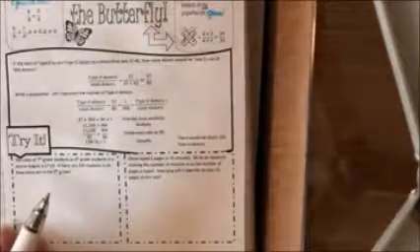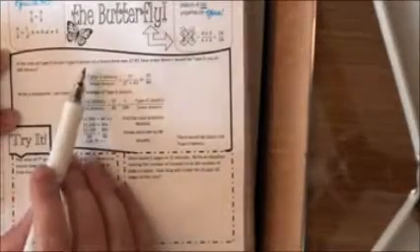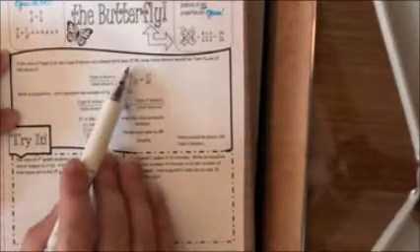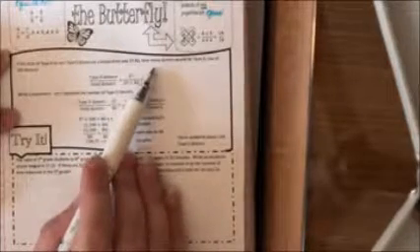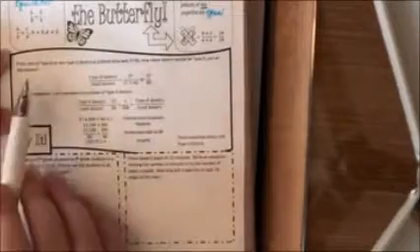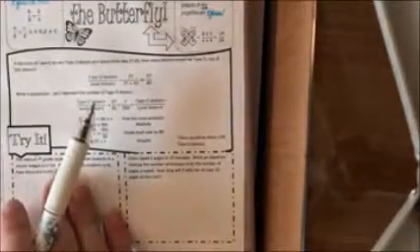All right, now let's take a look at the example that they give us. If the ratio of type O to non-type O donors at a blood drive was 37/43, how many donors would be type O out of 300?